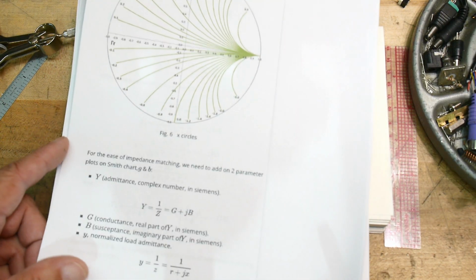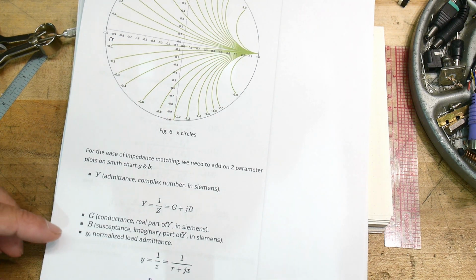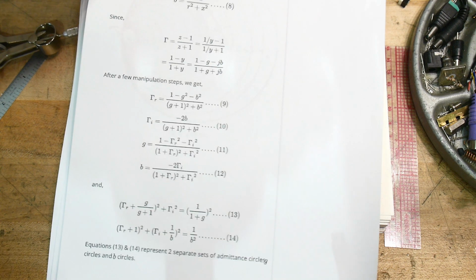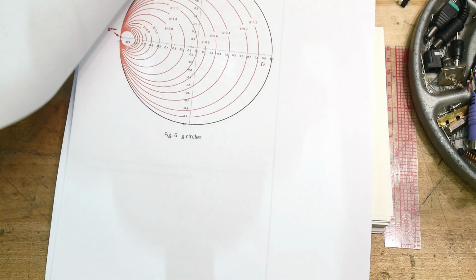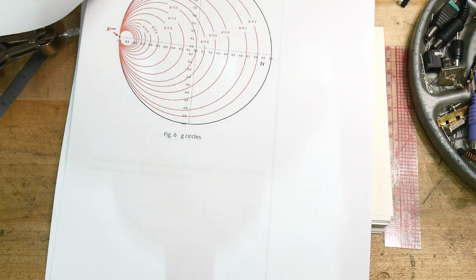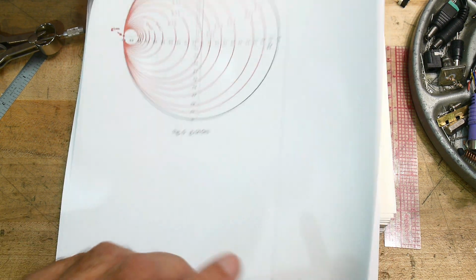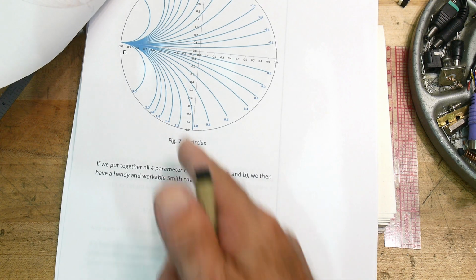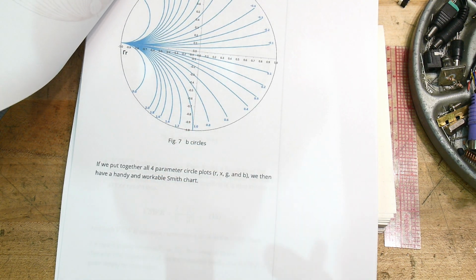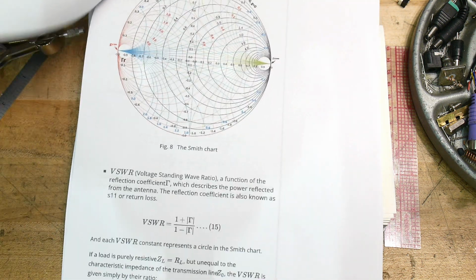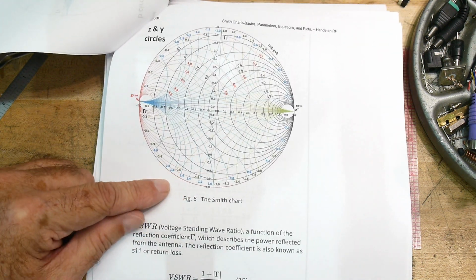Okay, so we've done little R circles, and we've done little X circles, okay? And then we're going to calculate some other things here, and we're going to create some things called G circles, which are those, and we can get to B circles, which are those, okay? So if you put them all together, you get that, which is the Smith chart, okay?